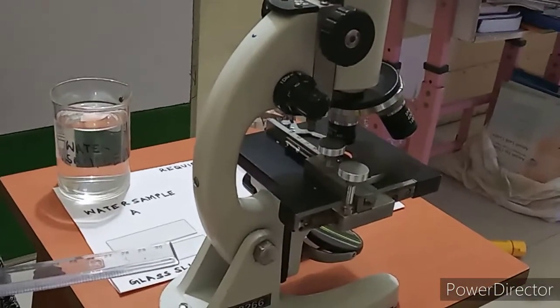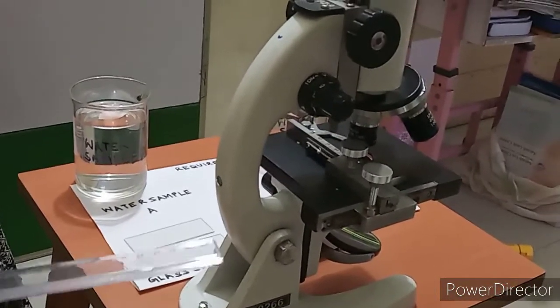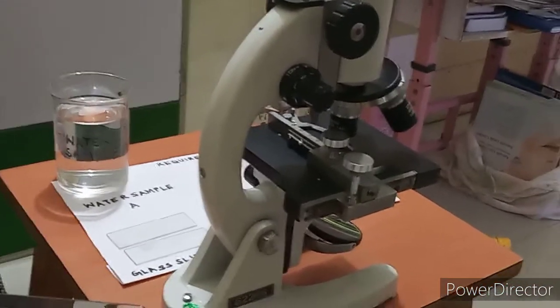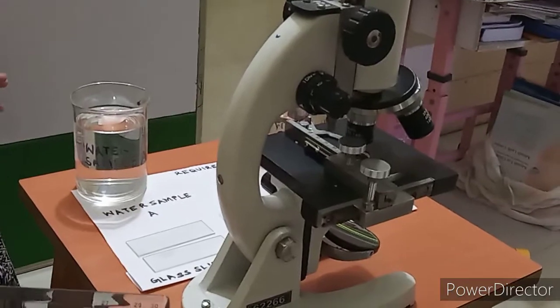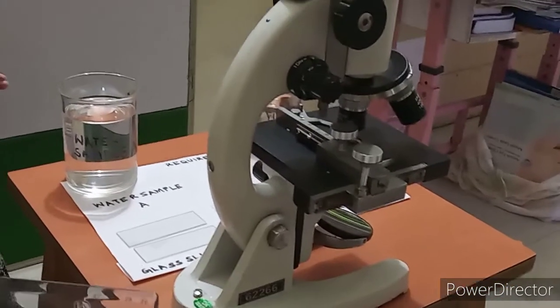Methylene blue and the spirit lamp are optional, children. If you want to fix the slide, we can use the methylene blue and the spirit lamp. But if you don't want to fix the slide, then we don't require the methylene blue and the spirit lamp.